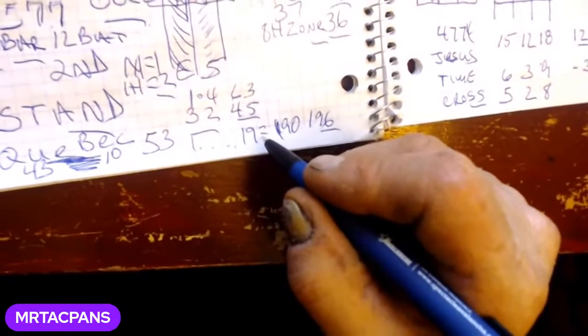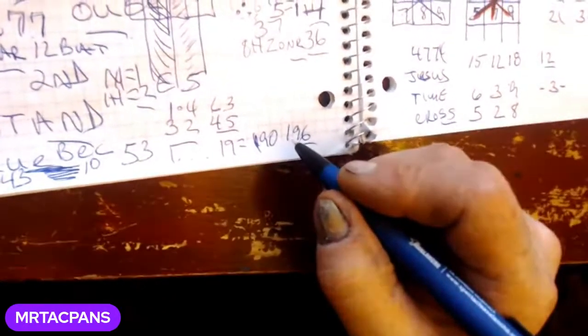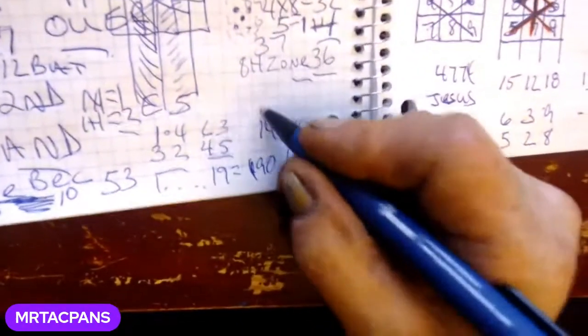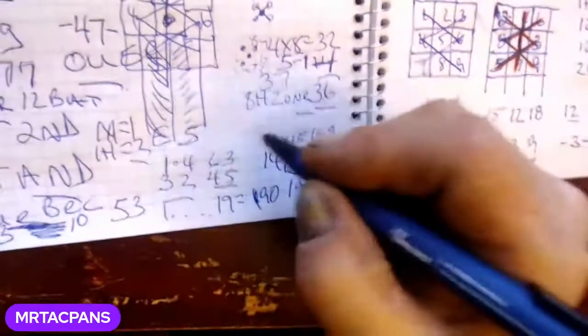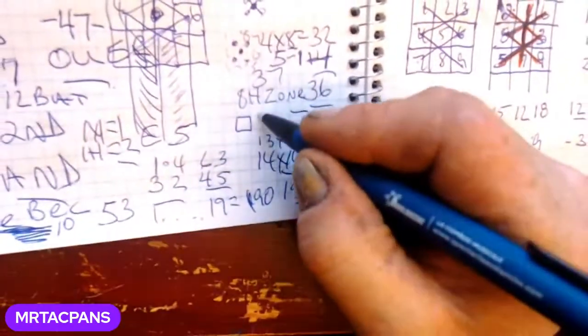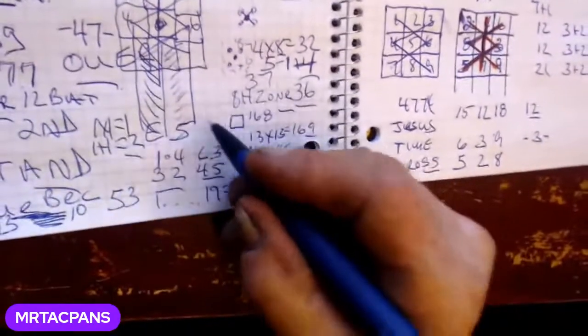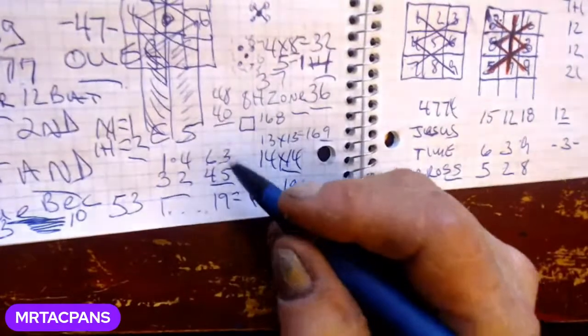99 times 199, 9999 gold. Gold is number 38. Remember that, creation of the heavens. This calculation is 14 times 14 equals 196. The first board of creation is 13 times 13, which equals 169. That's the Monopoly board. The Monopoly board has one square in the center to 168 squares all the way around, in which the final two squares are 40 and 48, which is blue Pluto.